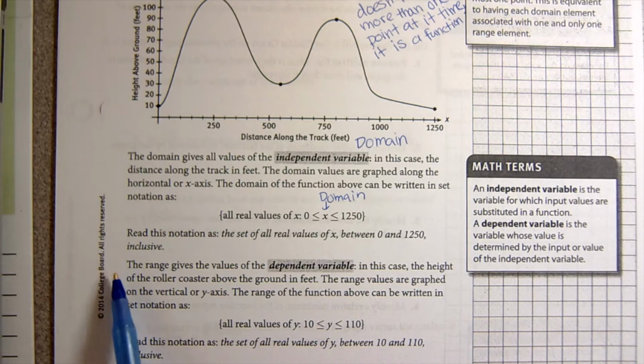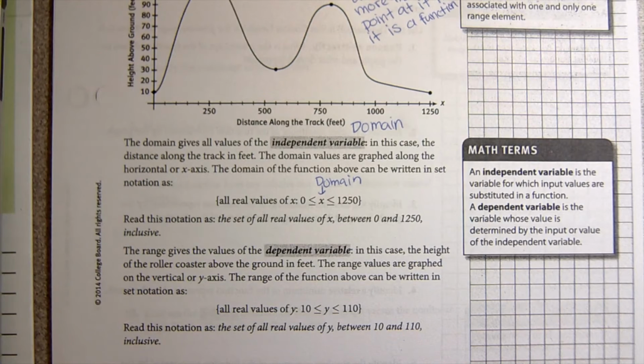Then it says the range gives you the value of the dependent variable. So the range gives values of the dependent variable. In this case, the height of the roller coaster above the ground in feet. The range values are graphed on the vertical or y-axis. The range of the function can be written in set notation.